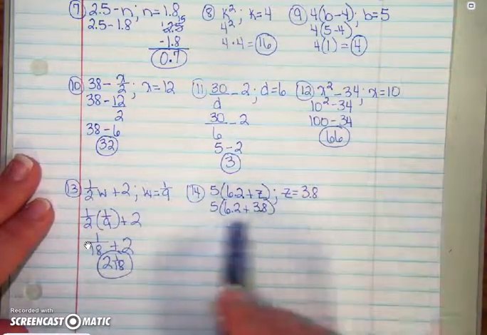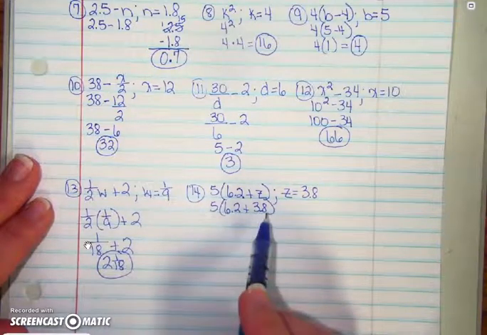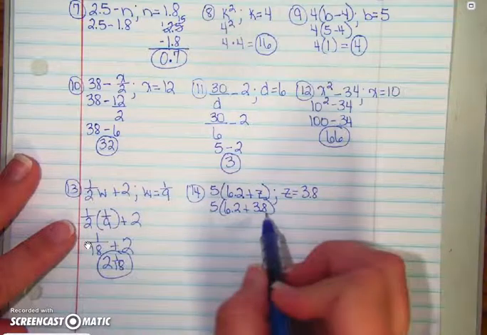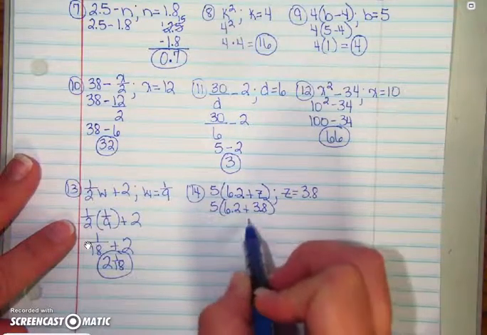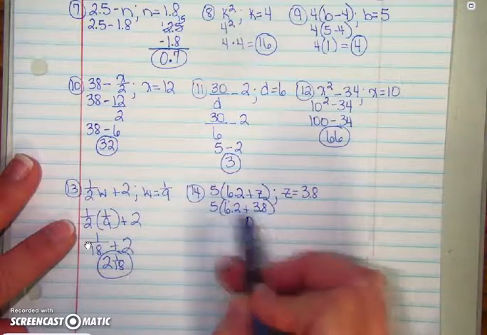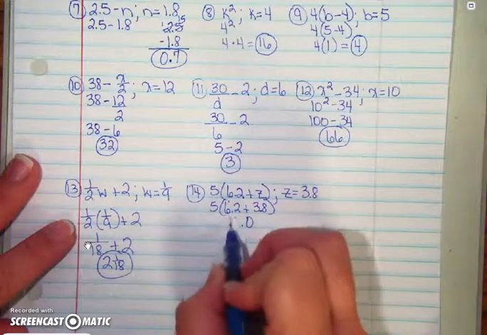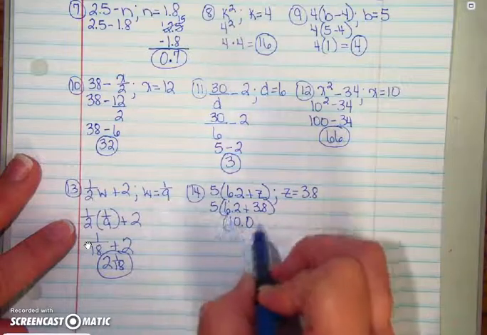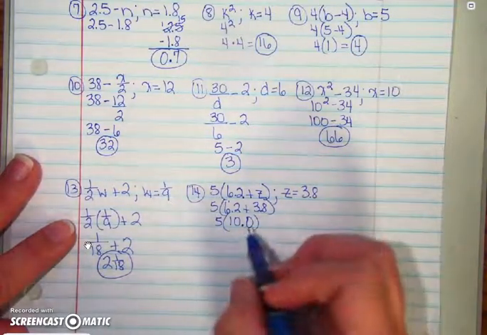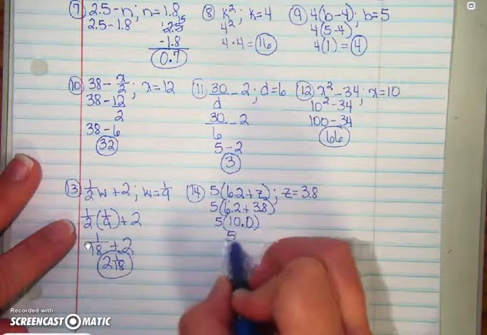Remember, we have to line up our decimals, but this one's pretty easy. We can do this one in our head. 8 plus 2 is 10, and we're going to carry our 1. 6 plus 3 is 9, plus 1 is 10. So we have 10 times 5. So our answer is 50.